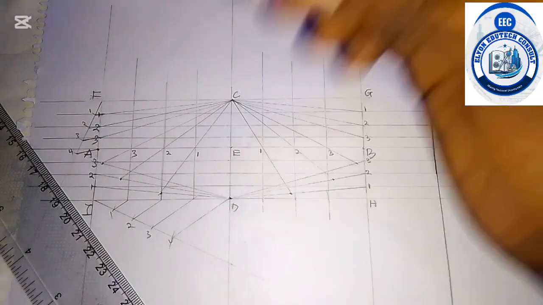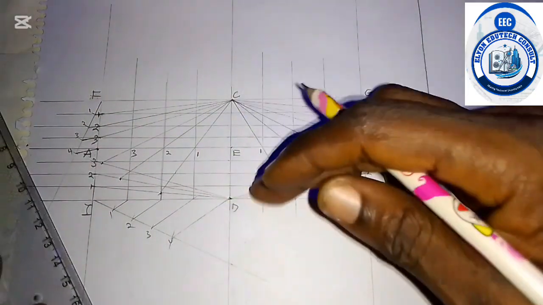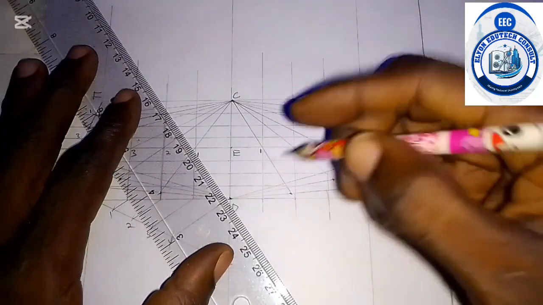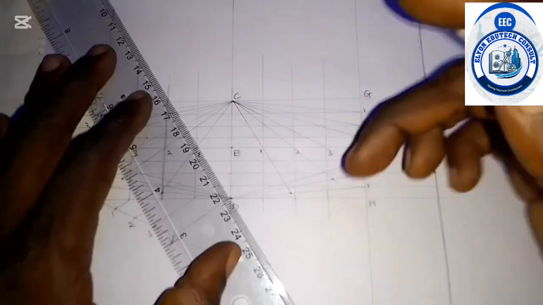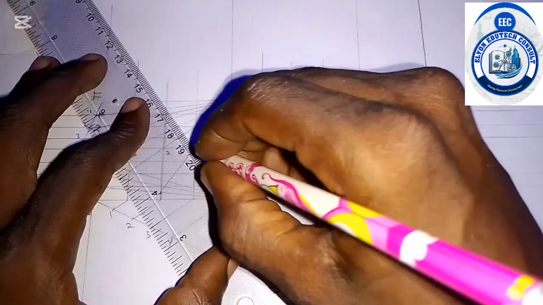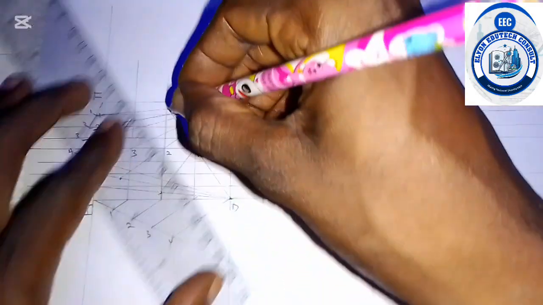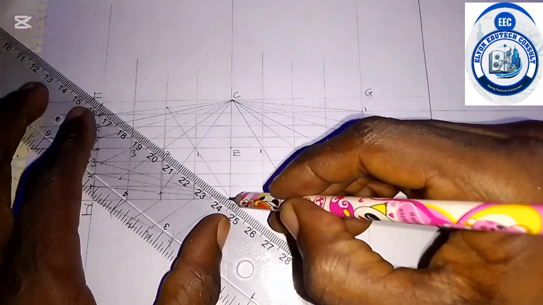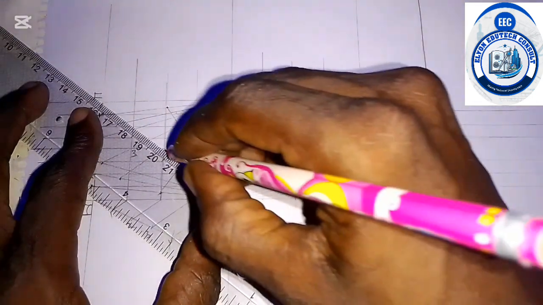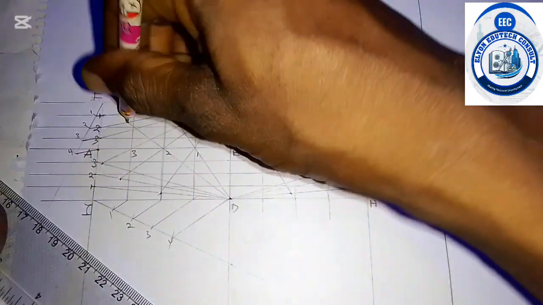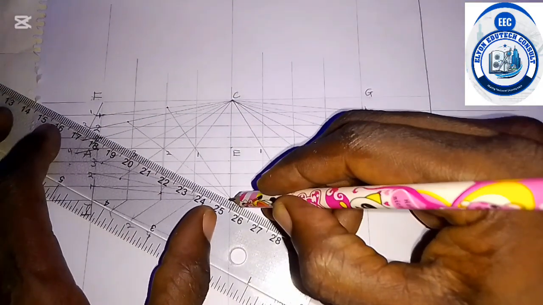Okay, going that way. So we'll do the same for D, just like we radiated line from this C now. So I will do same for D. So I will come this way so that I can get my point at the upper part here. So this is 1, this is 1, this is 2. Hope you can see that. Then 3.